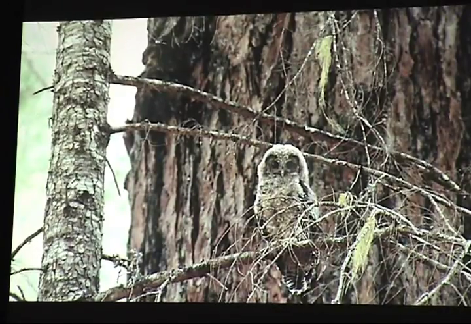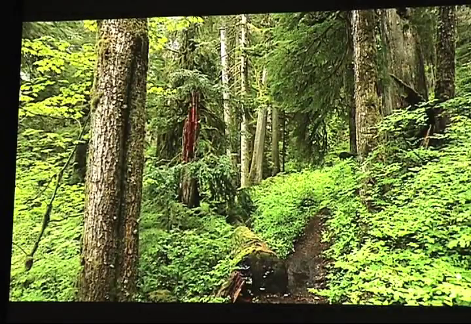The survival of juvenile spotted owls is very, very minimal. There's really no place to speak of to call home.